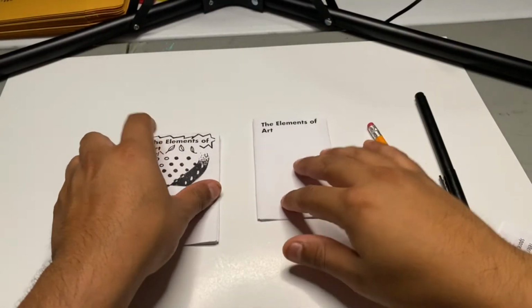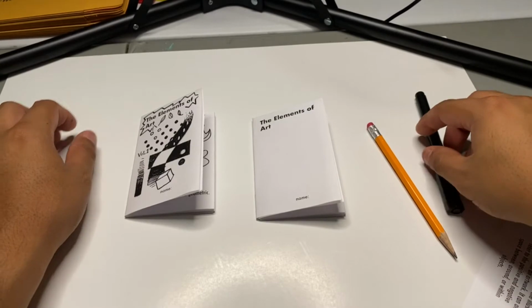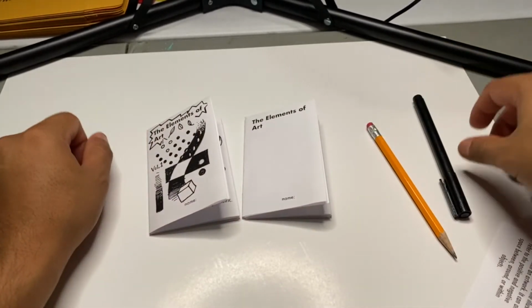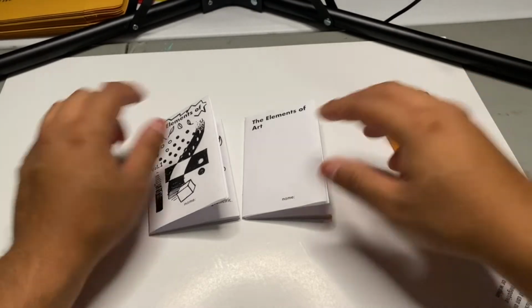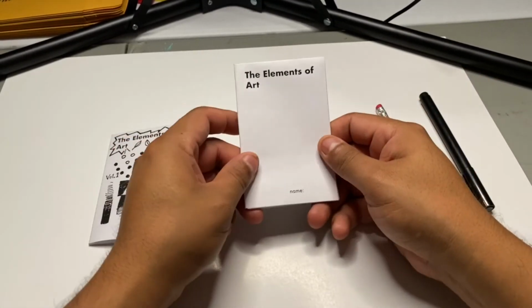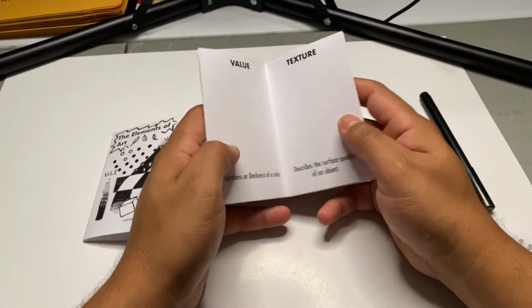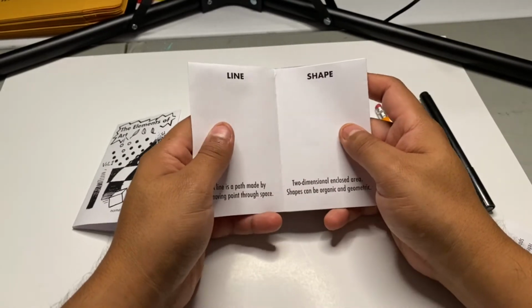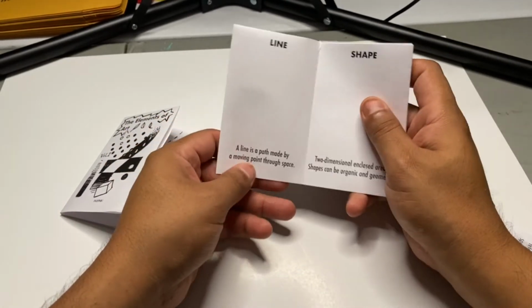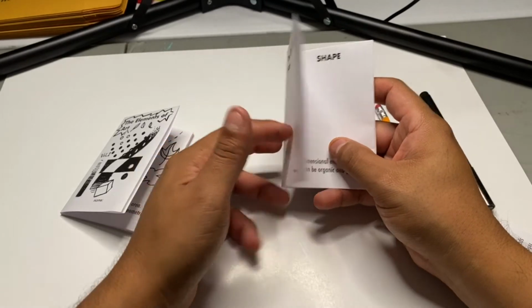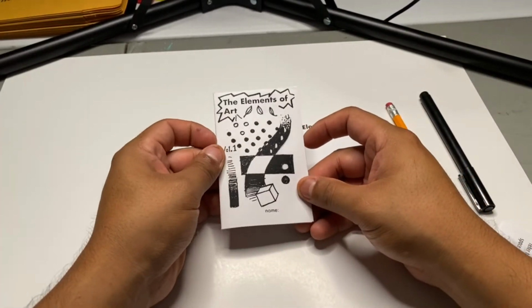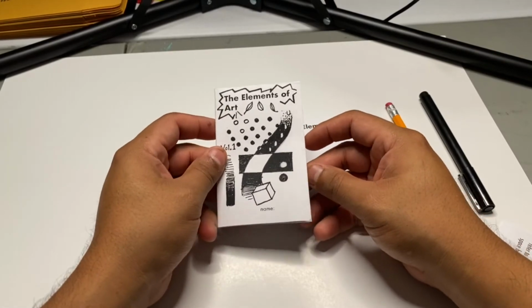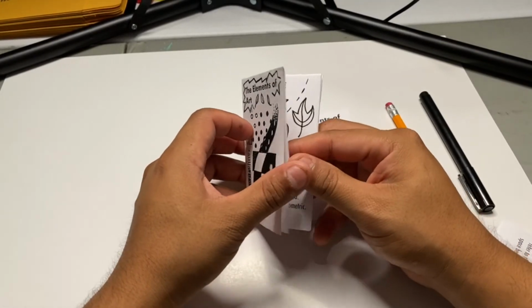Hey class, so we're here at my desk and I have my supplies in front of me. I have a pen, I have a pencil, I have my Elements of Art Zine. It should be blank, but yours should also have the header for each one and the definition written down at the bottom. And what I have here is actually an example of one that I already worked on and want to show you how it looks.